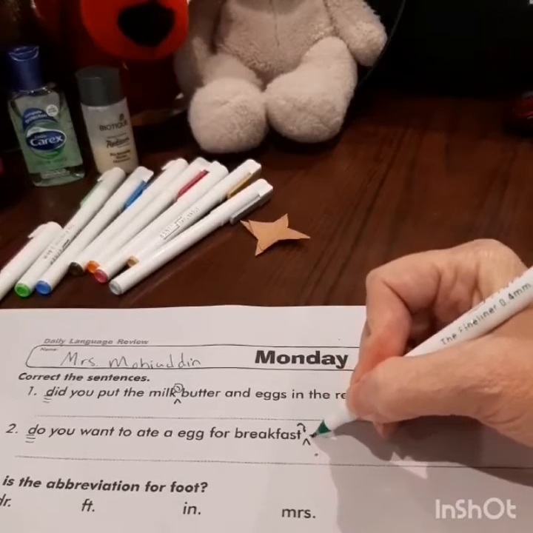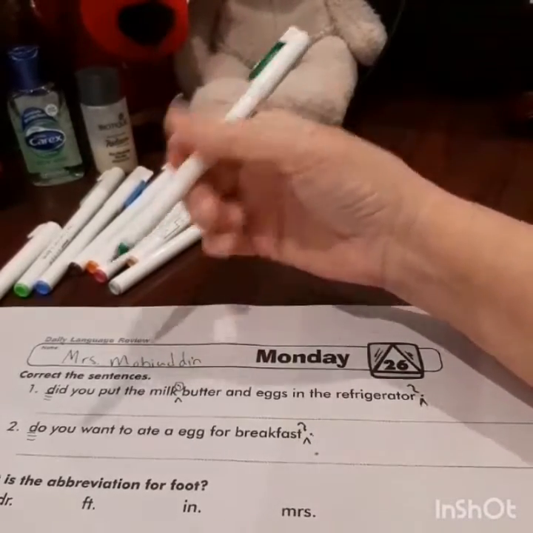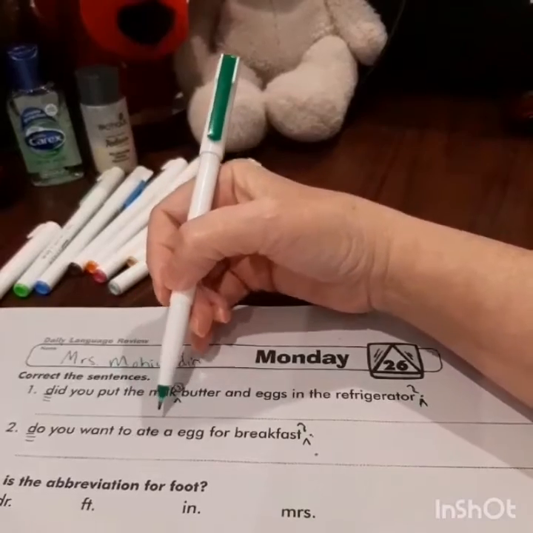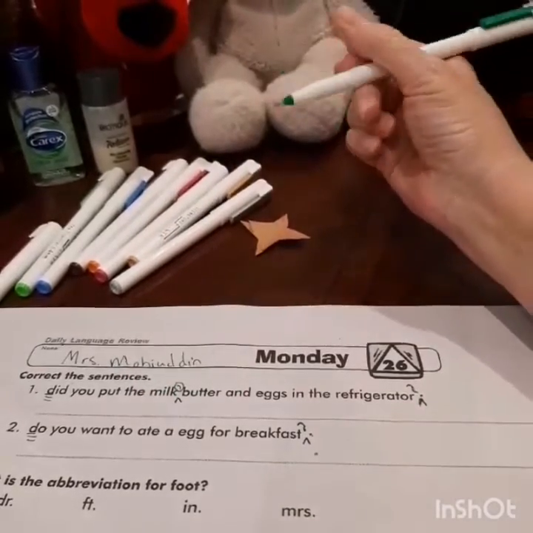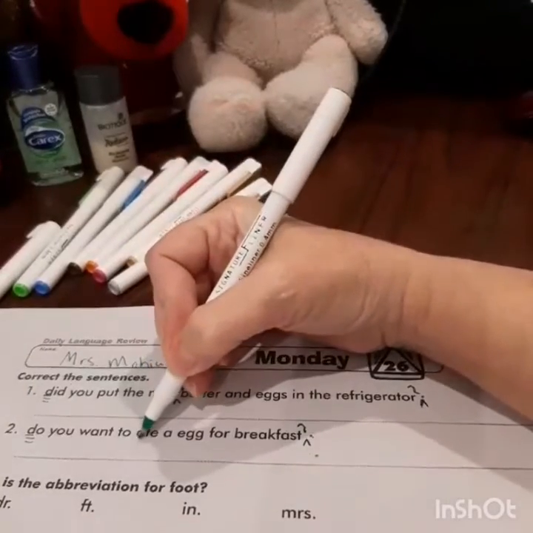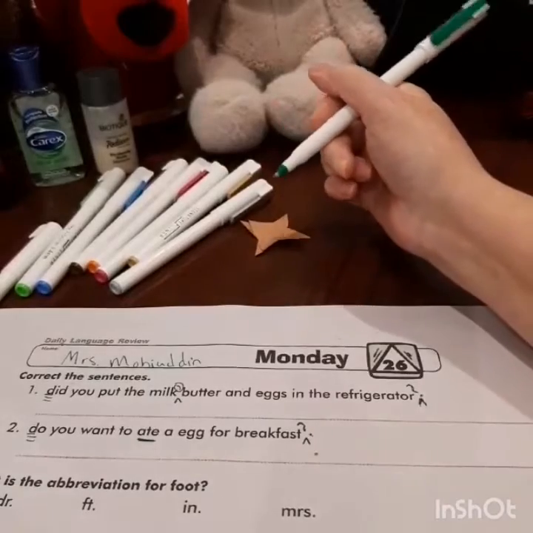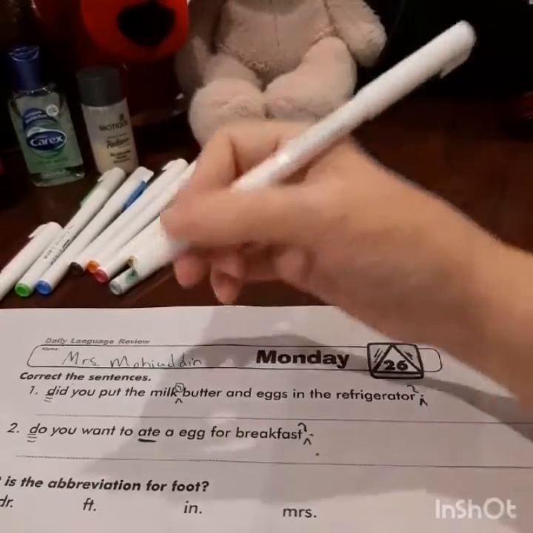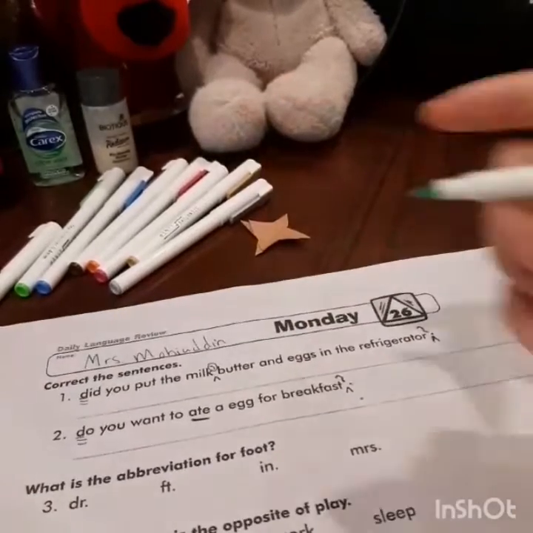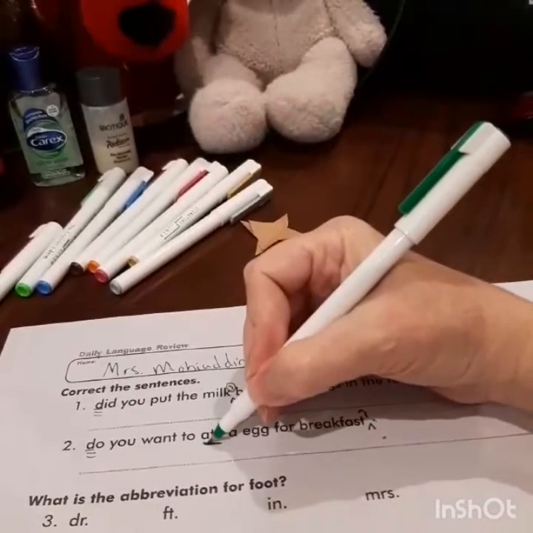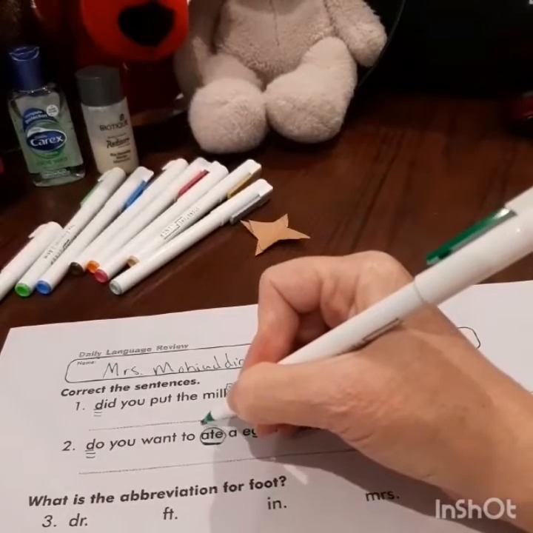Okay? Okay, now there's 2 more errors in the middle. Okay, do you want to eat an egg for breakfast? It's hard to say. Okay? This is not the right tense of the verb. Okay? It should be, do you want to eat an egg for breakfast? So what I'm going to do, since it's all wrong, I'm just going to circle it. That means I'm going to take it out. I'm going to write above it, eat.